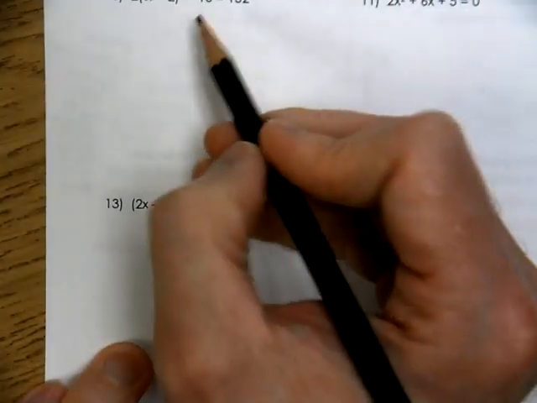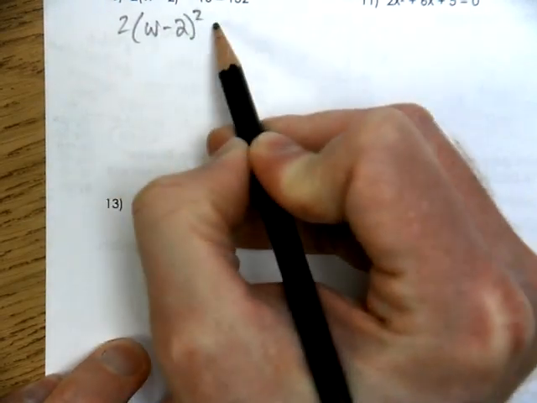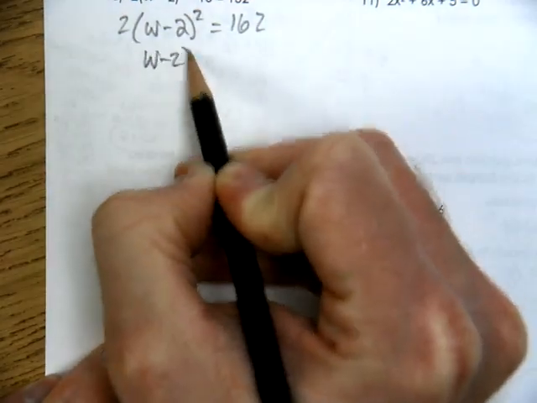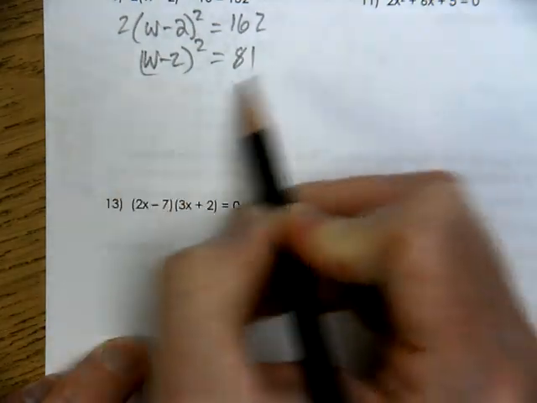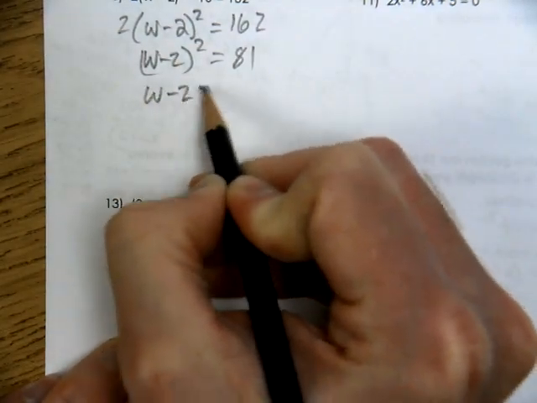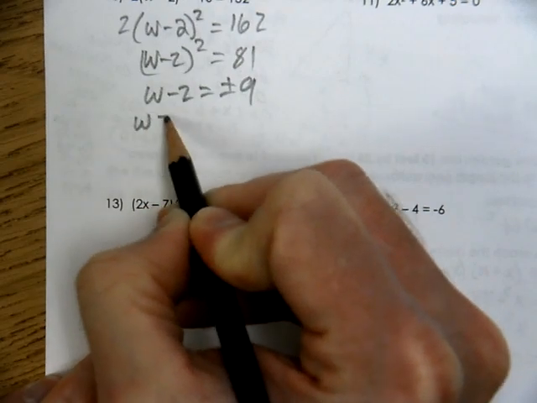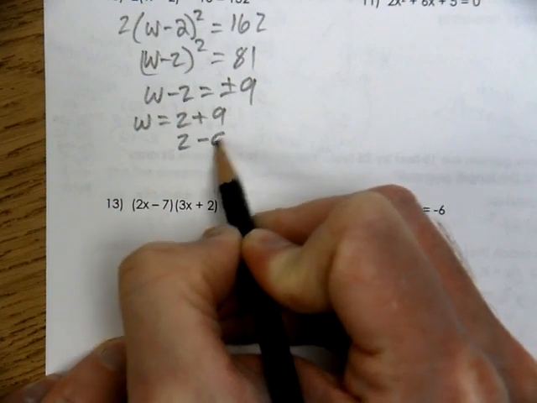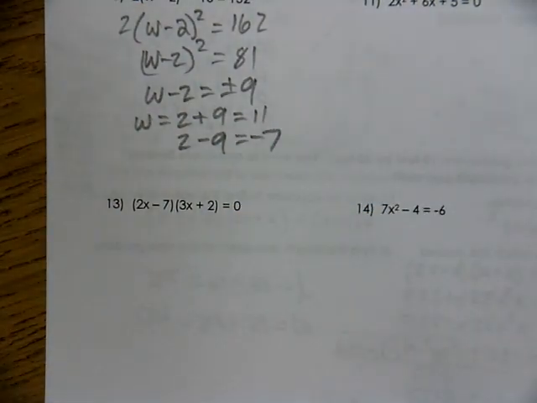Okay, we can solve this one out. Add it to the other side. Divide by 2. Take the square root. Add 2 to both sides. 2 plus 9 and 2 minus 9. So we get 11 and negative 7 as our two answers.